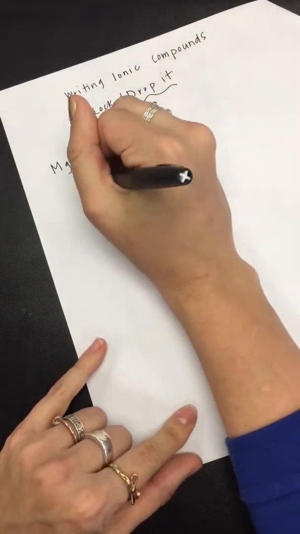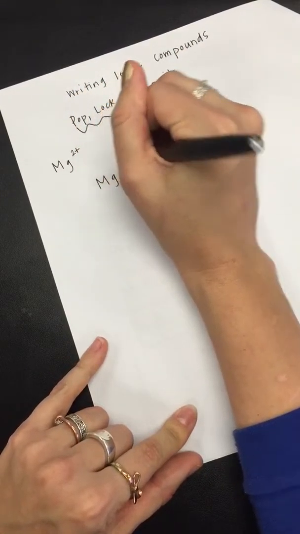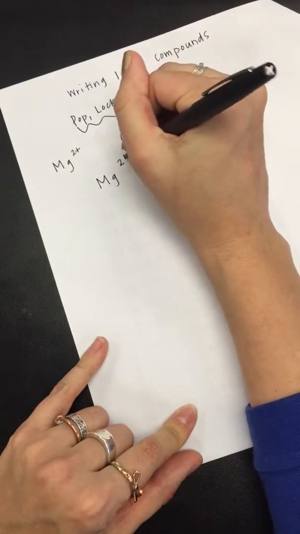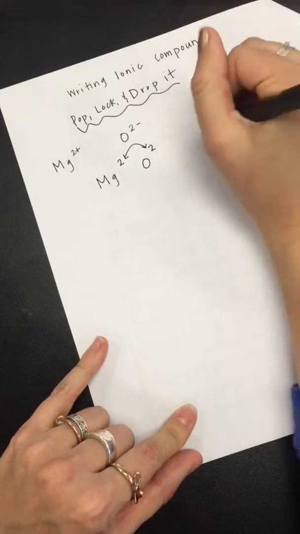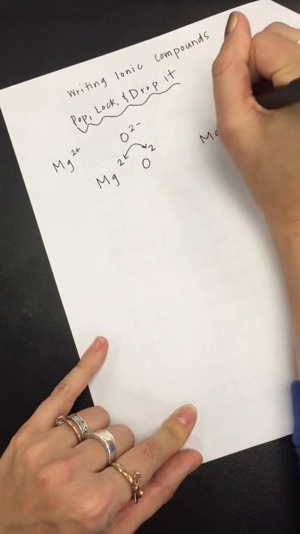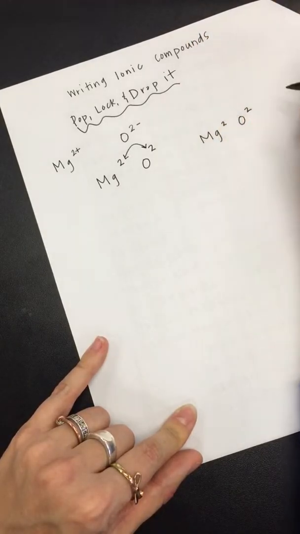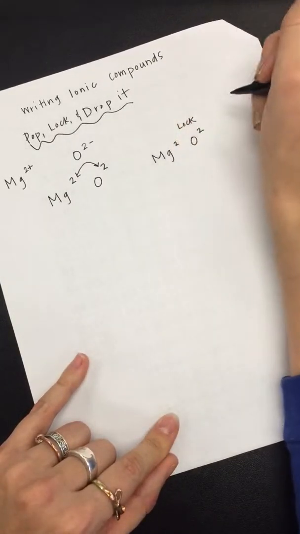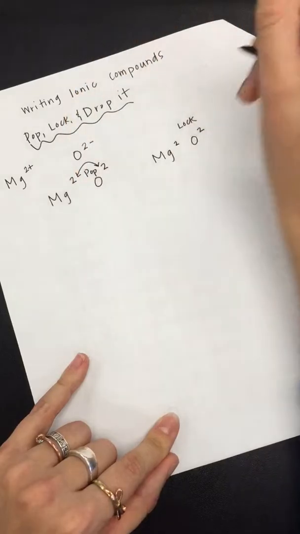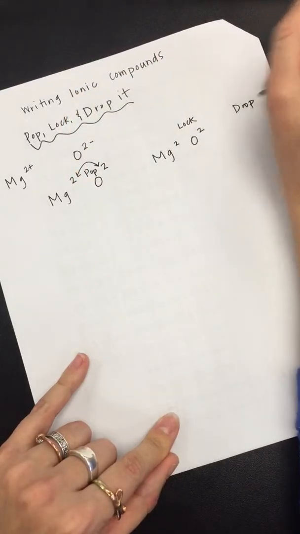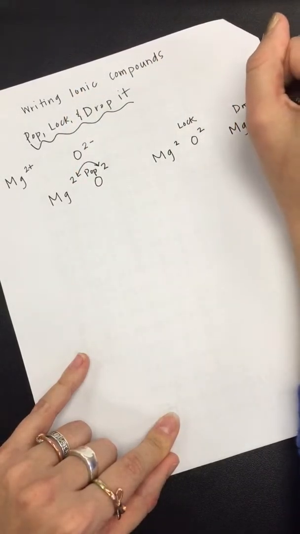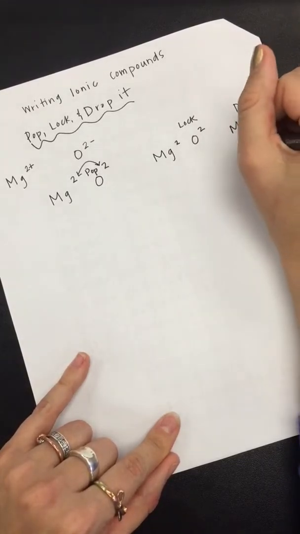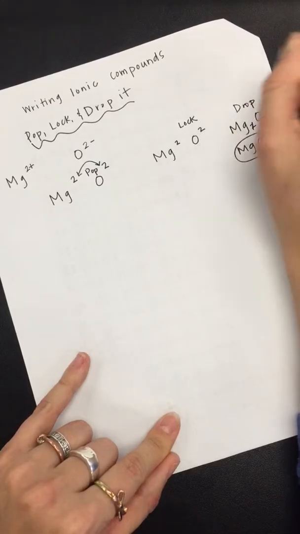My first step is to just pop up the charges, switch them, and lock them into place. These are both the same, so it'll still look like that. And then your last step, so this is the lock, this is the pop, and your last step is to drop them down into subscripts. Now, since they're both 2, we don't have to write that at all, so our formula is just MgO.